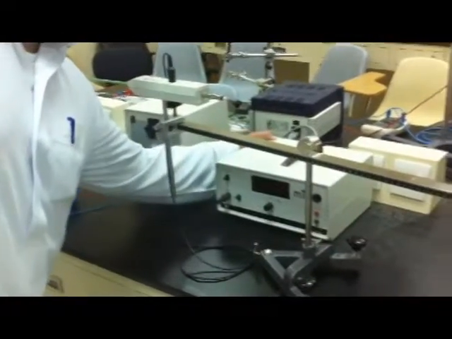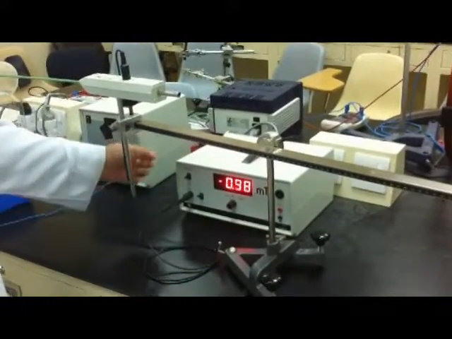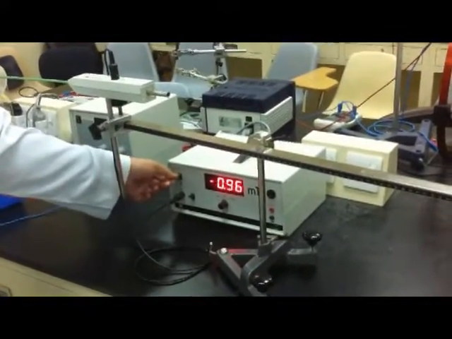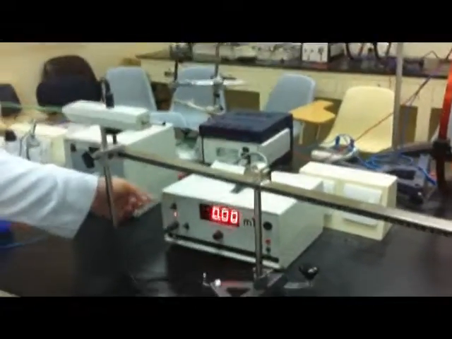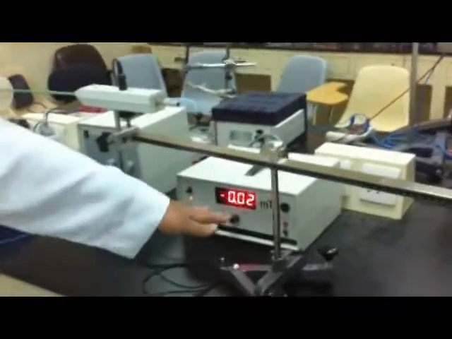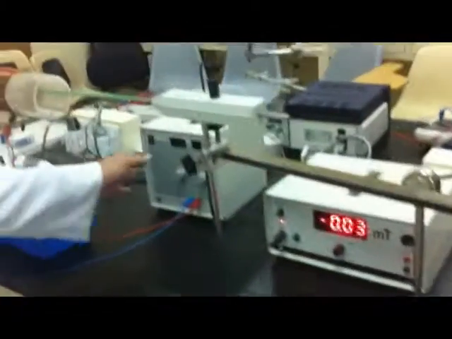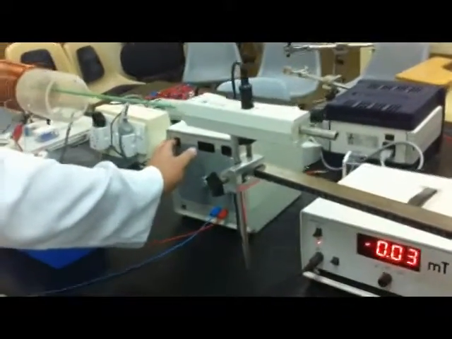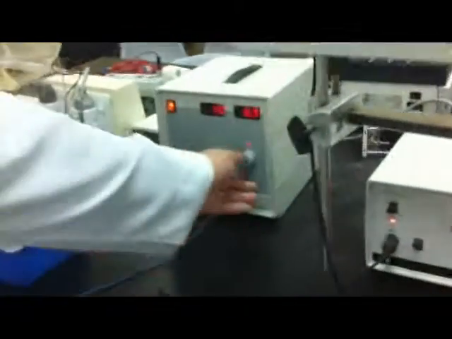So we turn on the Tesla meter. We press the compensation button to make it 0 or near 0. Second, we turn the power supply on and turn it to 0.